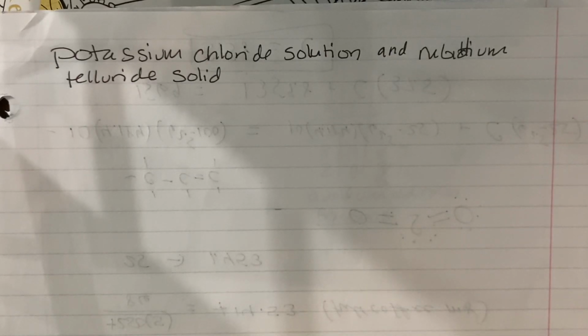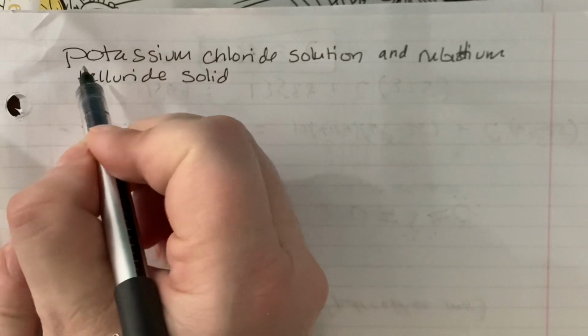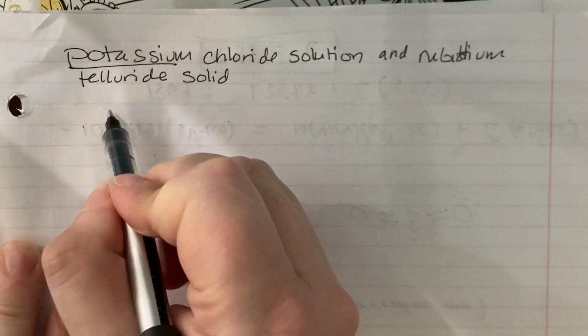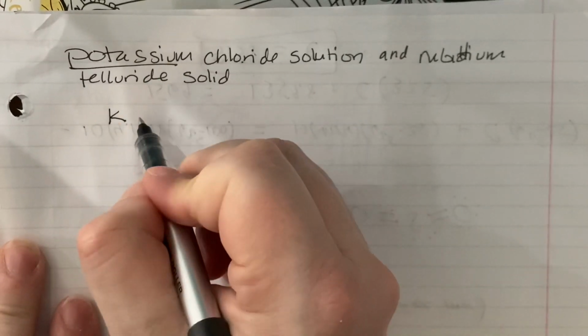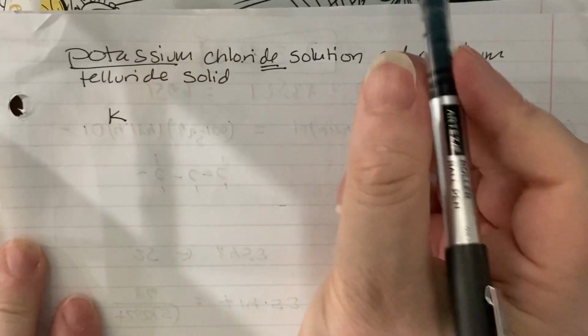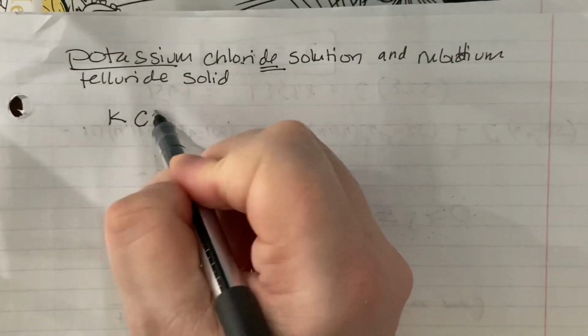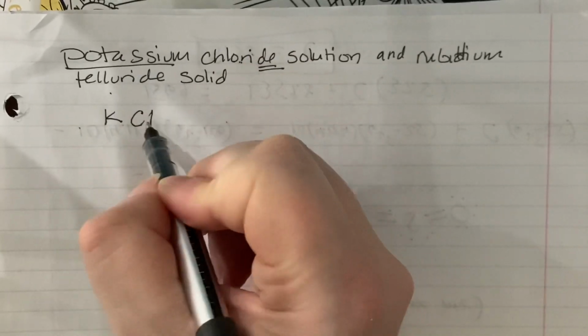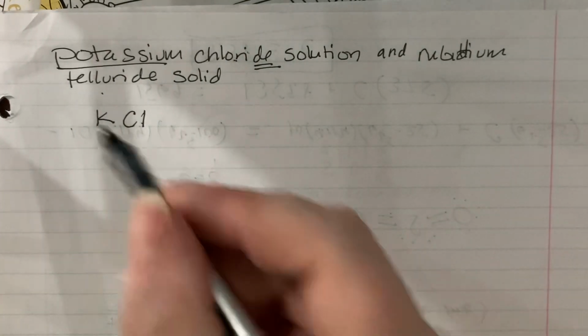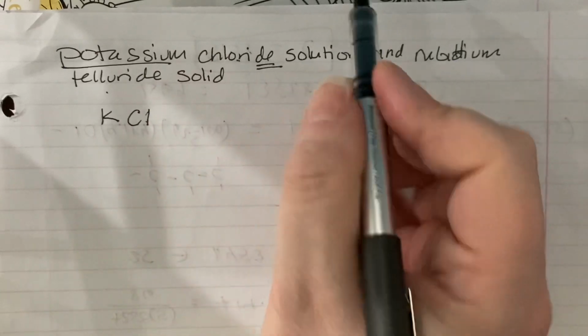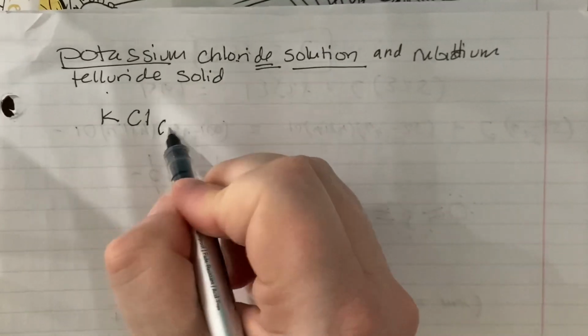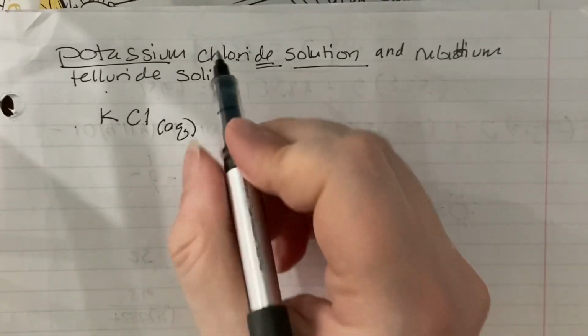All right, here we have: find the balanced chemical reaction of potassium chloride solution and rubidium telluride solid. So you start from left to right and break down what it says. Potassium is a K. Chlorine means the -ide tells you that there's only two elements there, and the second one is chlorine. This is a +1 -1, so that we have a basic ship. So I can just stuff them together. Solution means it's dissolved in water, so it's aqueous.